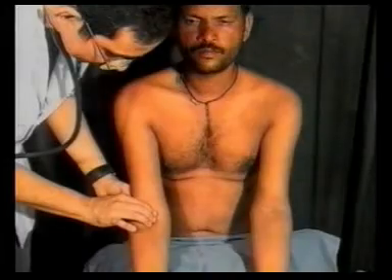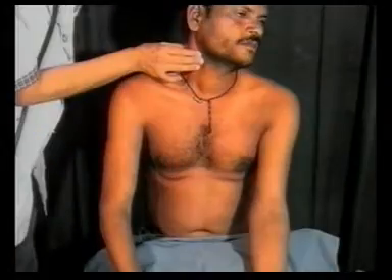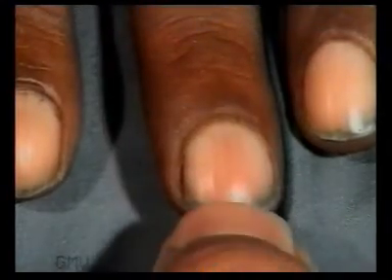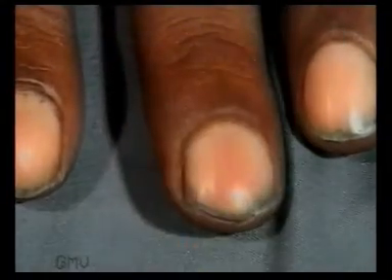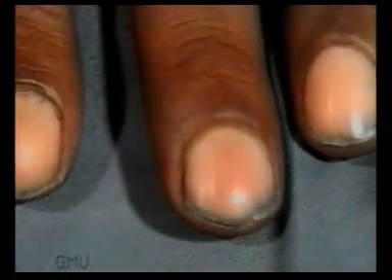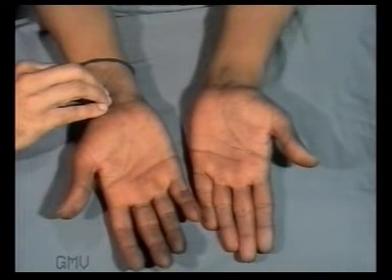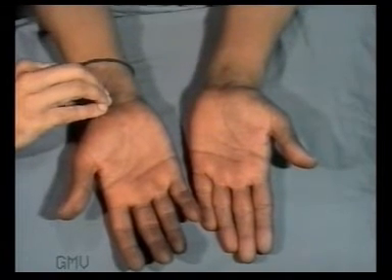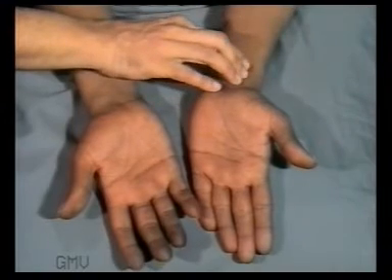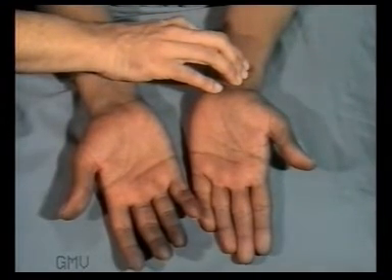Let us now learn to palpate the pulsations in the upper limbs at various levels. Start at the nails to test the capillary circulation by pressing the nail tip till it blanches and noting the time taken by the nail bed to turn pink again. Palpate the radial artery on the flexor aspect of the wrist just lateral to the tendon of flexor carpi radialis against the lower end of radius.